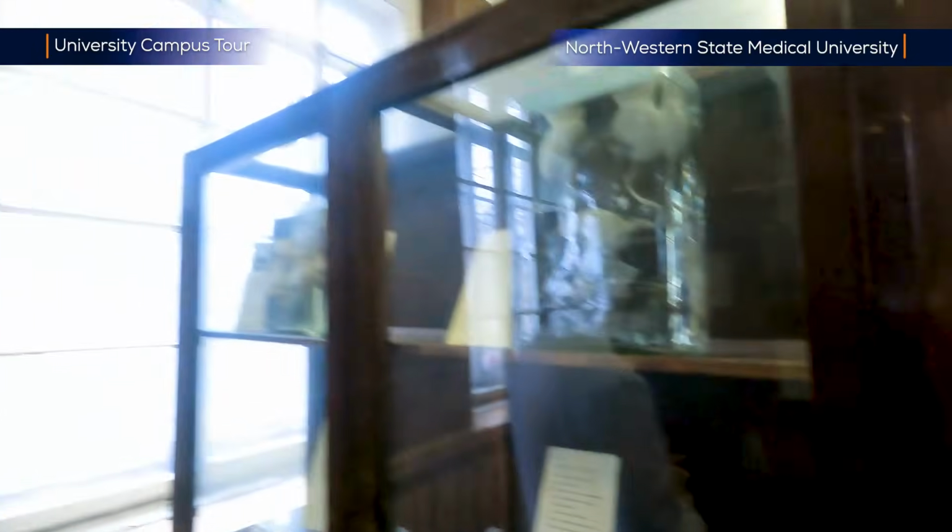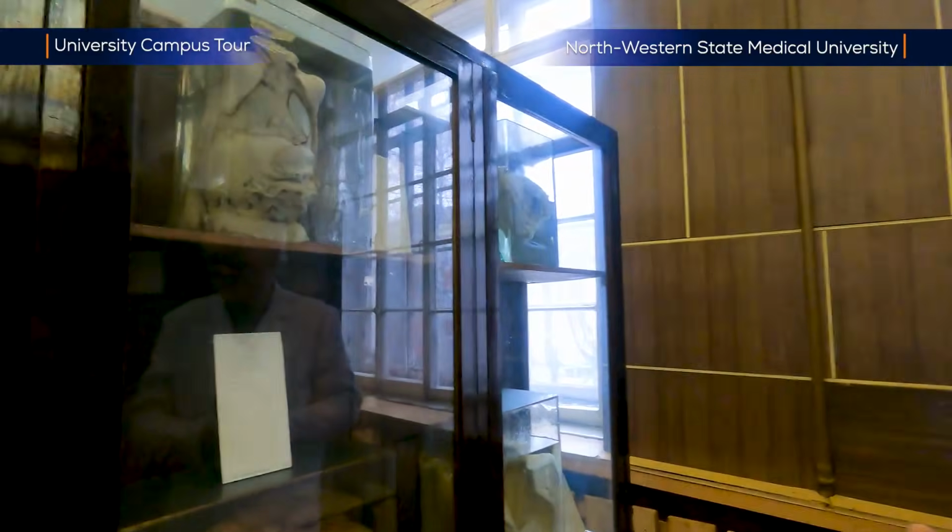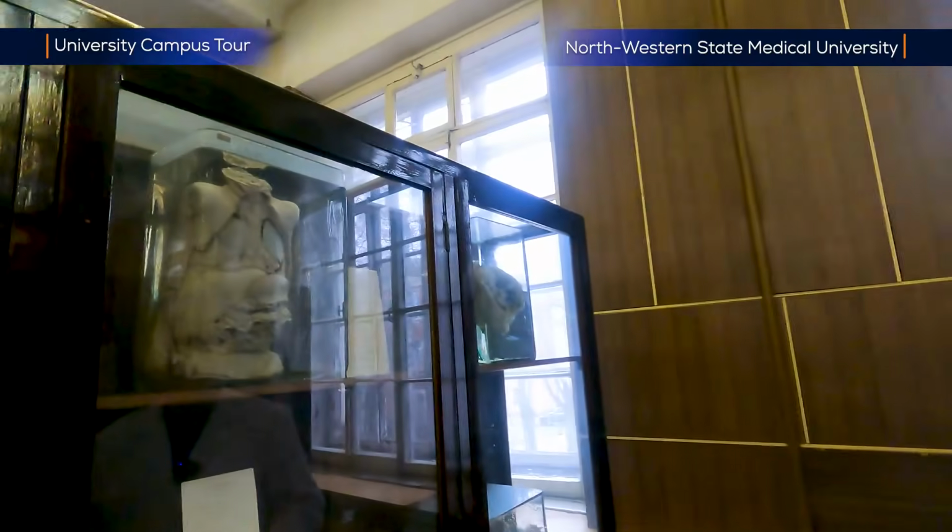Well, for example, what else? We can see here not only adult anatomy, we can see here and study with our students child anatomy.